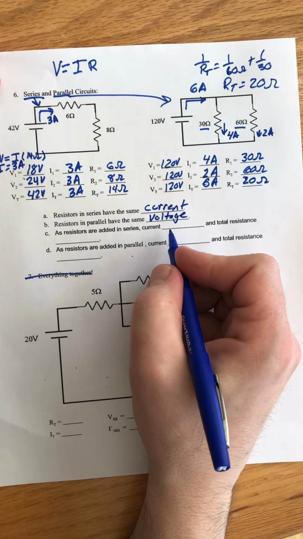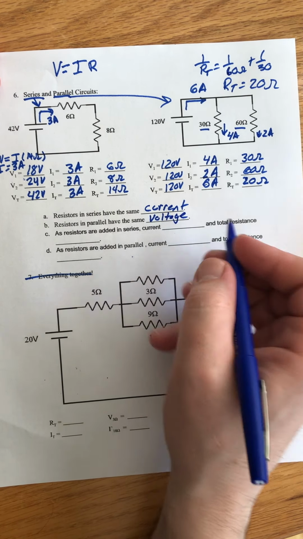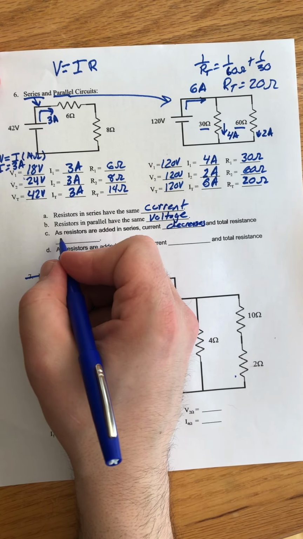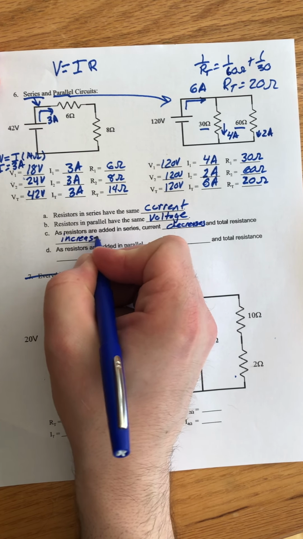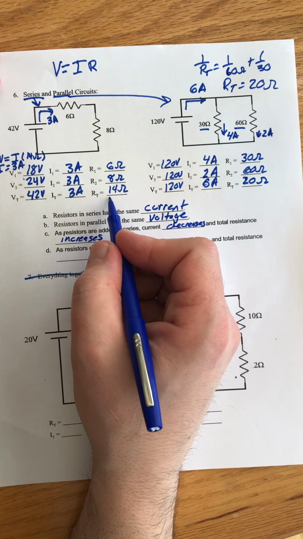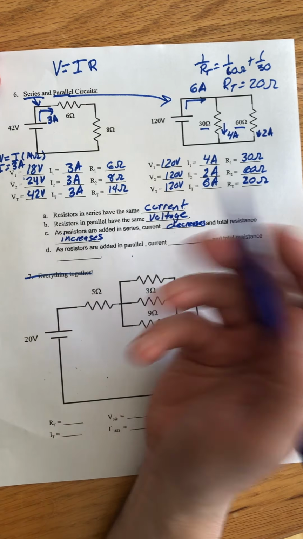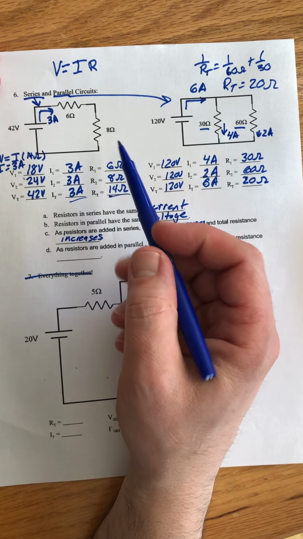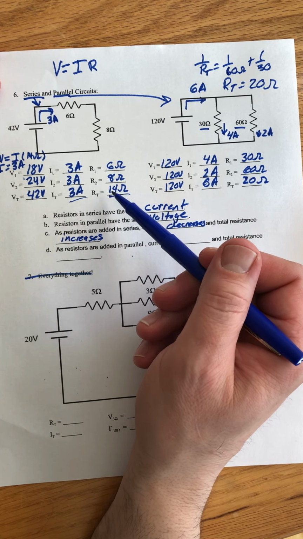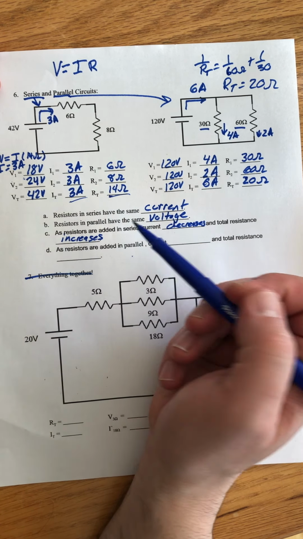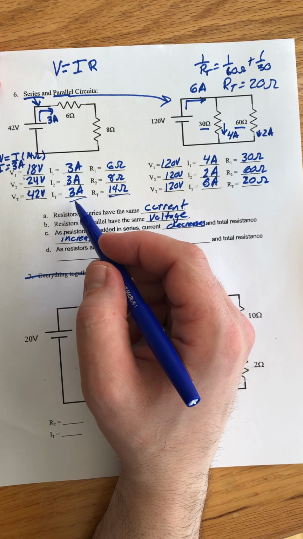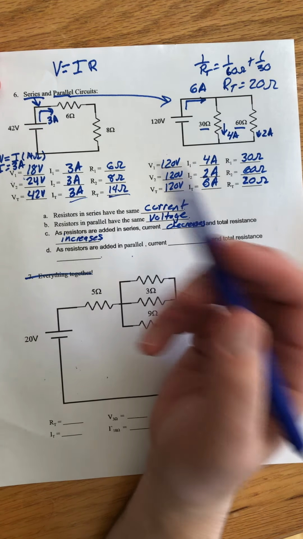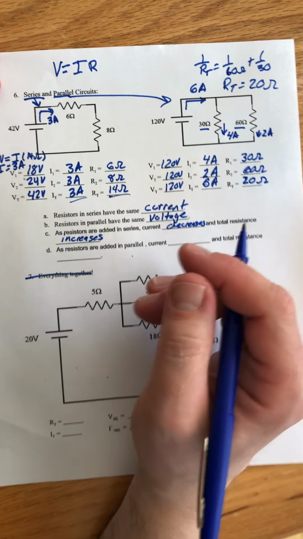Okay. As resistors are added in series, current decreases and total resistance increases. So if we were to add another resistor to this, the total resistance would be more than 14, and the current would be less than 3. This would go up, that would go down. If you added a 6 ohm resistor, this would go from 14 to 20, and then the current would go down to a fair amount less than 3 amps. It'd be more like around 2 amps.